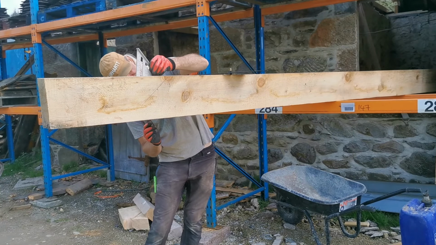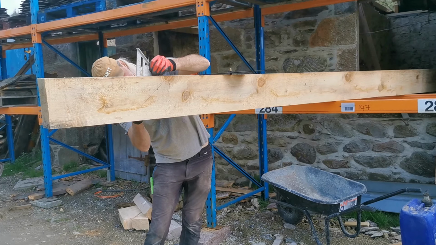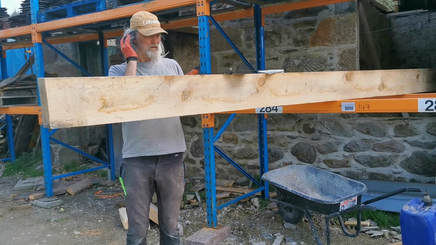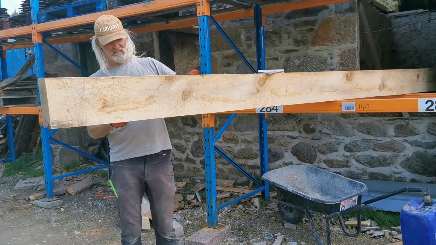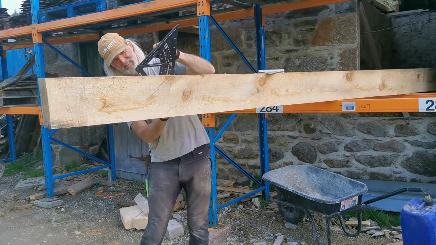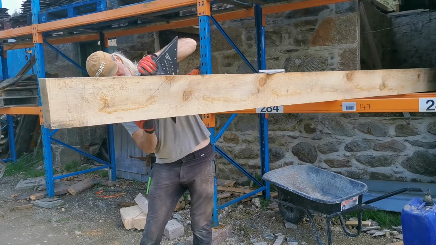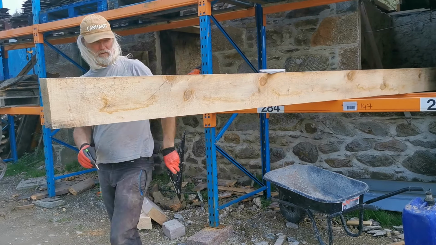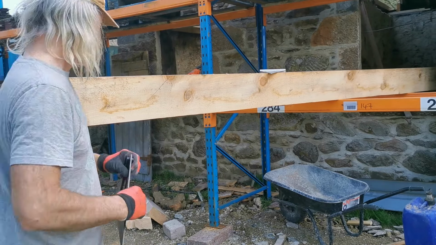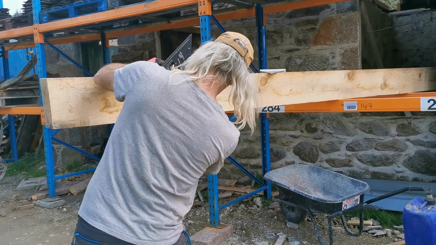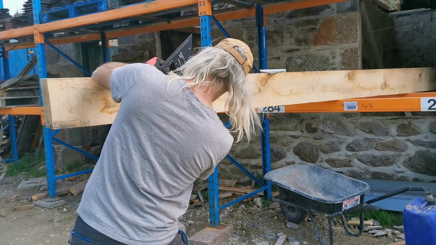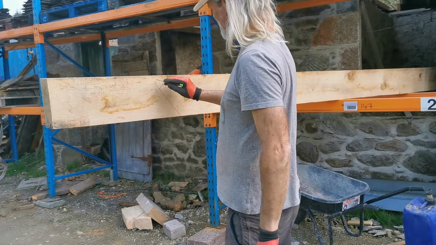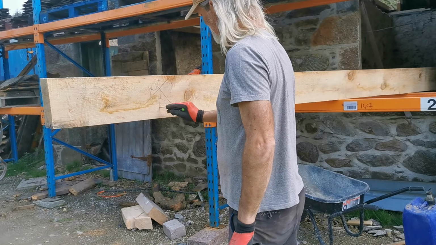That's the depth of the floor joist at that end, where the two are going to meet, and then we put a seat cut through that line. That's the 40 degree. And we're cutting that through there.